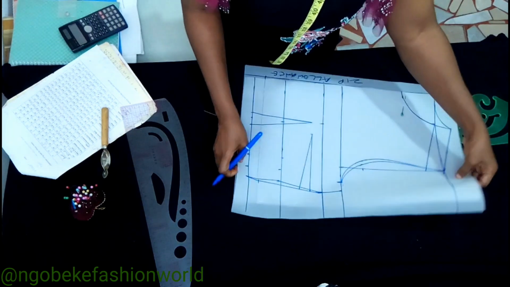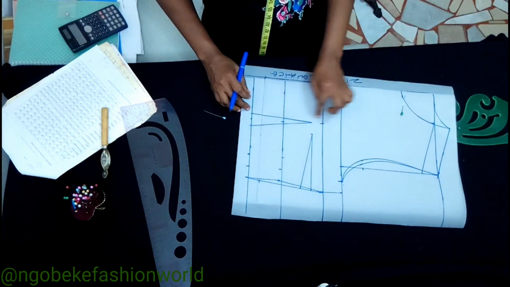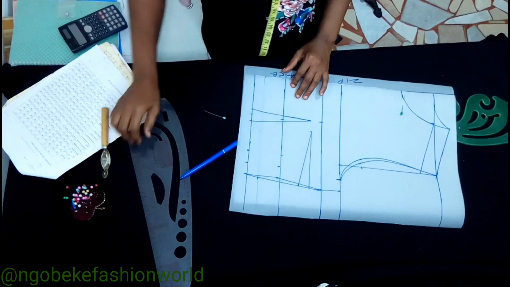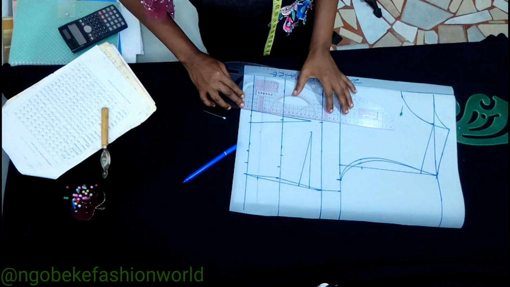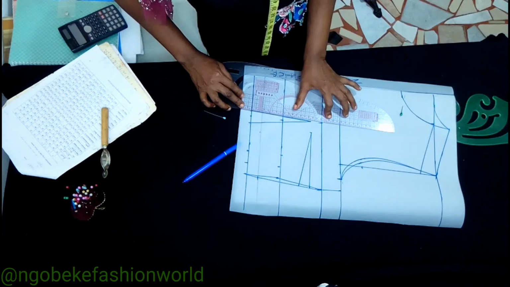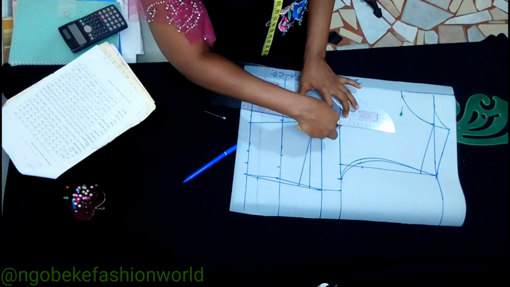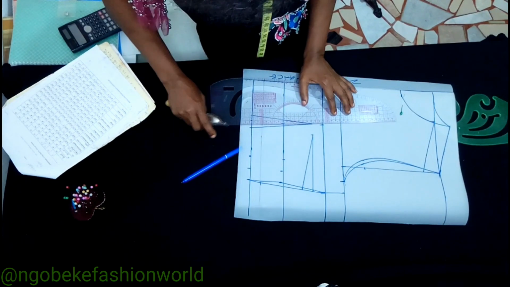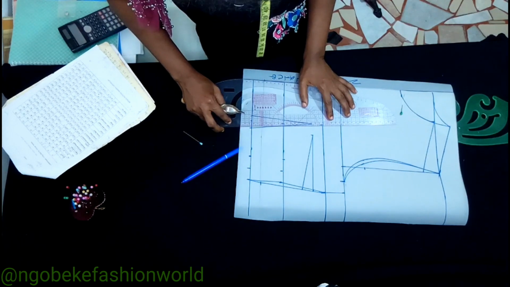Okay, so are we getting it? Now we're going to mark the dart for the back. But I'm not going to use my pen. I'm just going to use the tracing wheel to mark it from that point. So I'm going to get it up to my bust line, which is the armhole line.